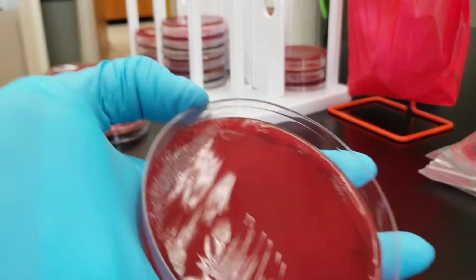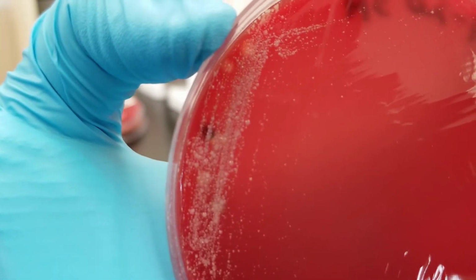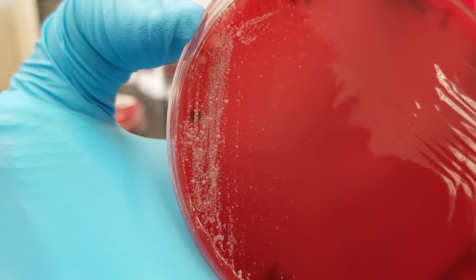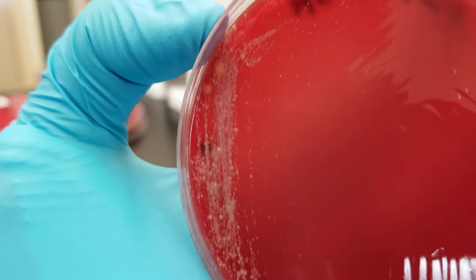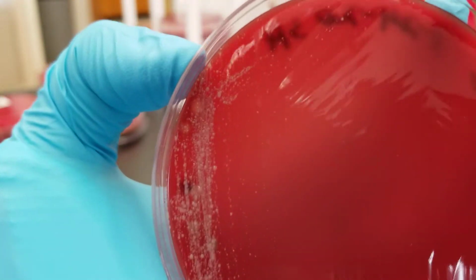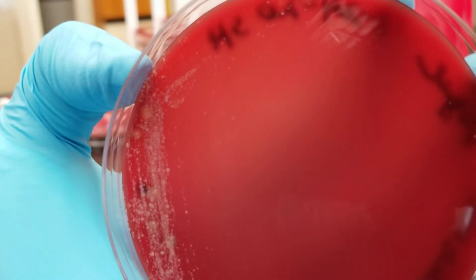This one is a vaginal swab as well. Again, normal flora. You may end up seeing some skin normal flora on vaginal swabs too, if the swab touches the skin, the labia, while it's being collected.